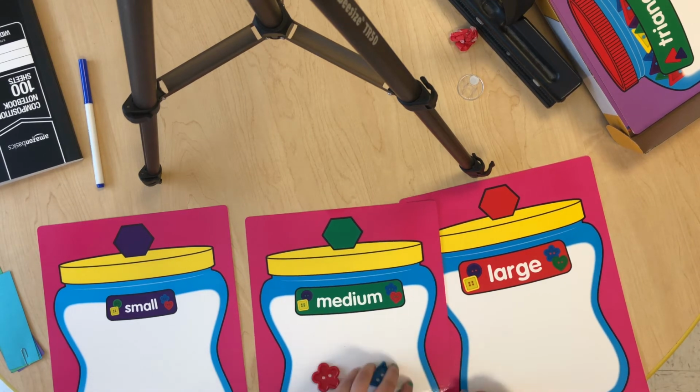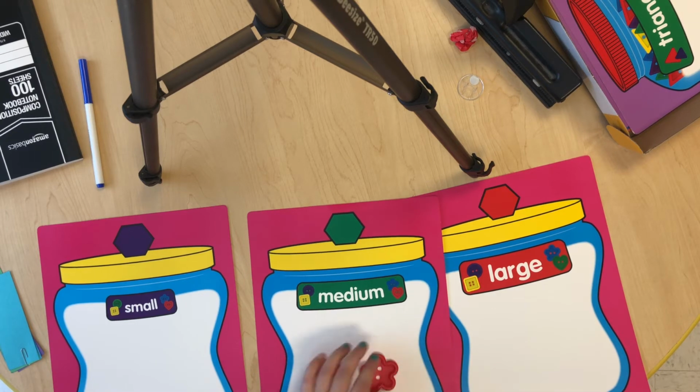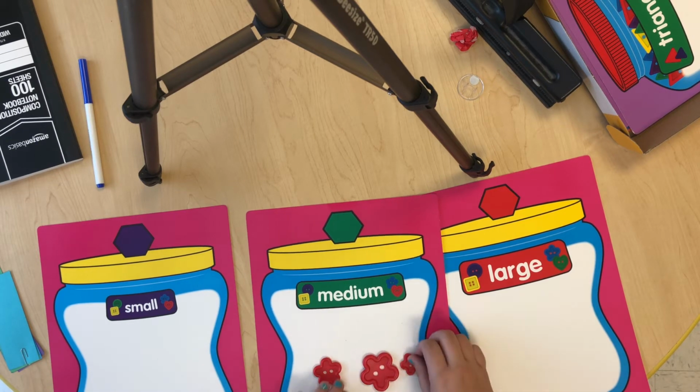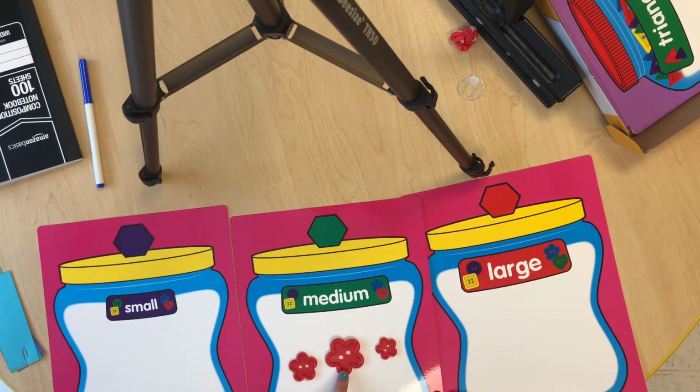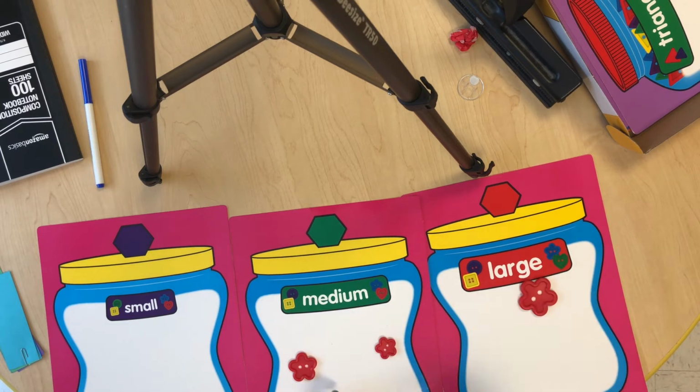So let's look at the flowers together. So we see this one is the biggest. So where do you think it's going to go? I think it's going to be large. Do you guys agree?